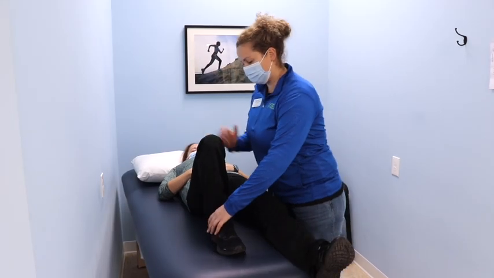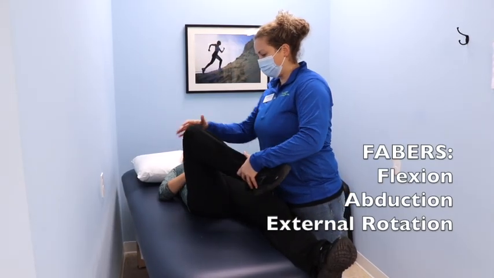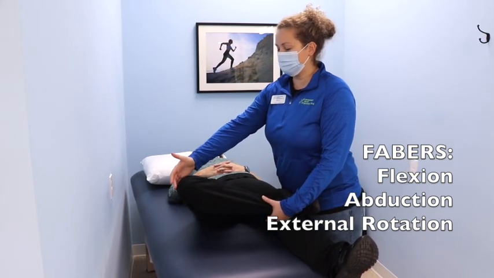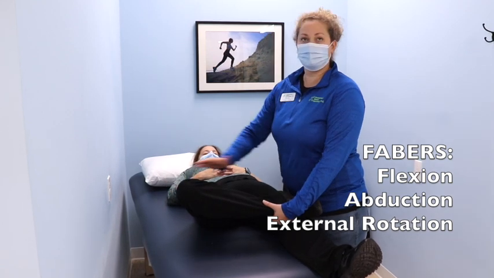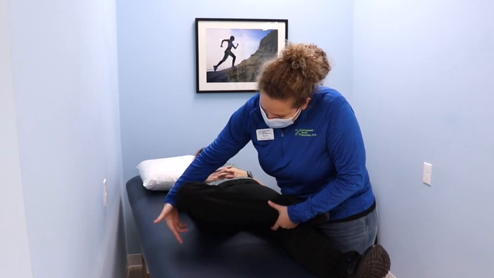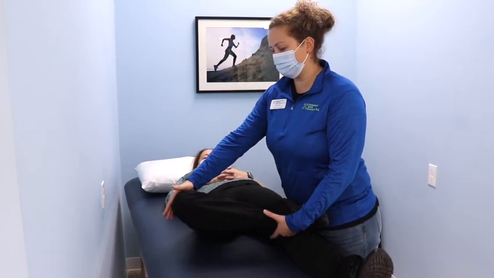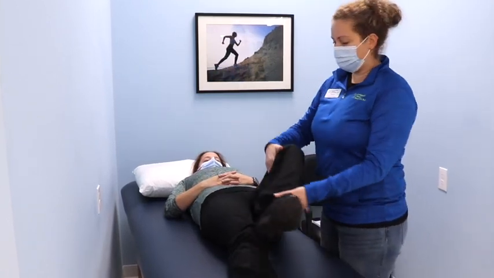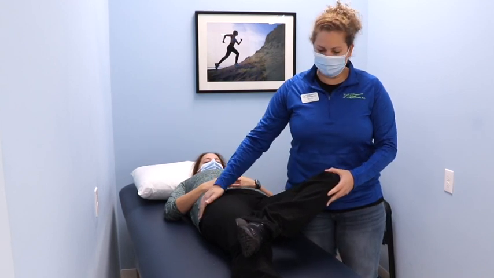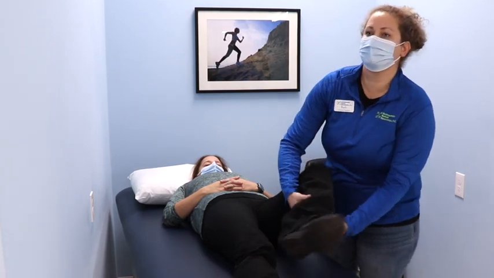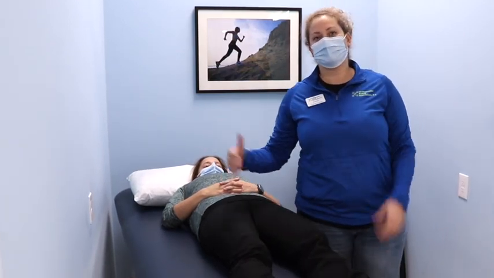For FABER, it is flexion, abduction, and external rotation, letting the leg fall down. To measure the difference between the right knee and the left knee, you measure from the outside of the femoral condyle down to the table, letting the patient relax. Then bring the opposite leg up and do the same thing. If there's a difference greater than 3.7 centimeters, it's indicative of an FAI injury.